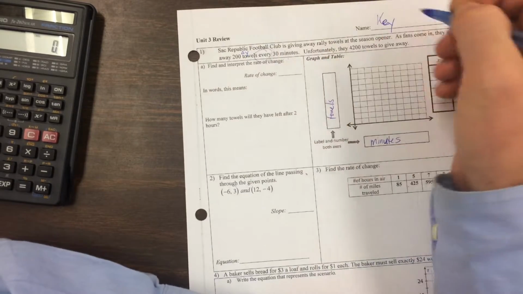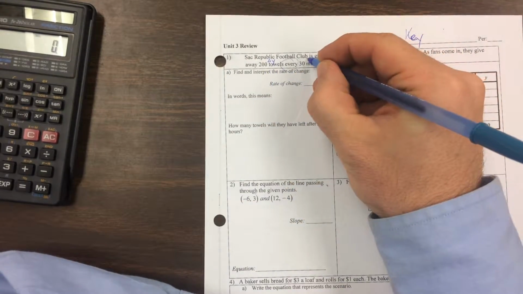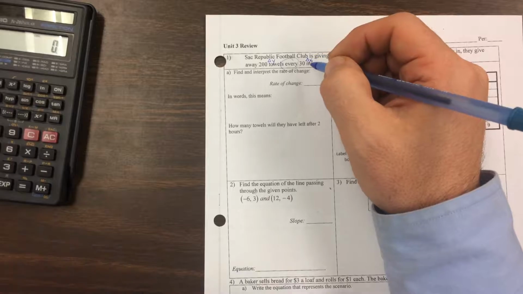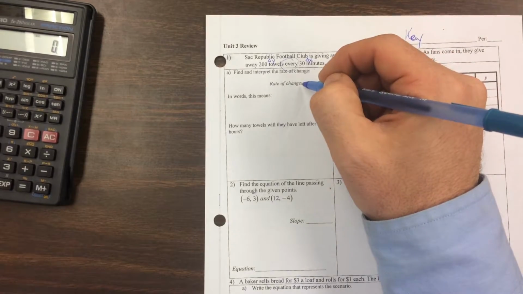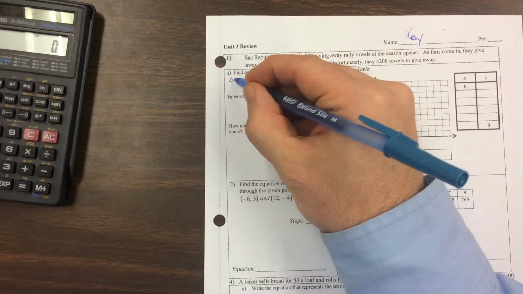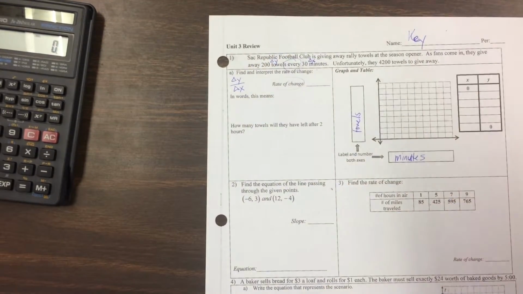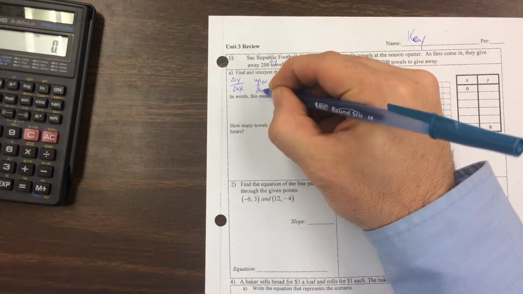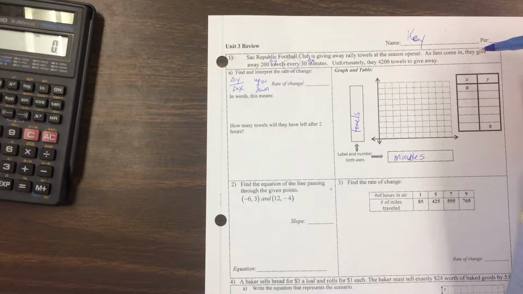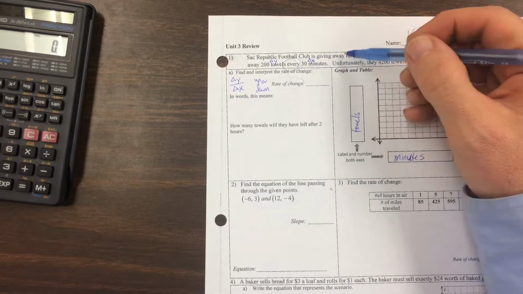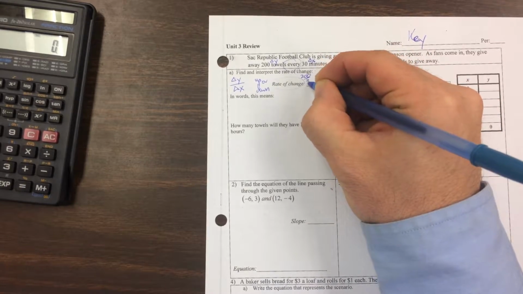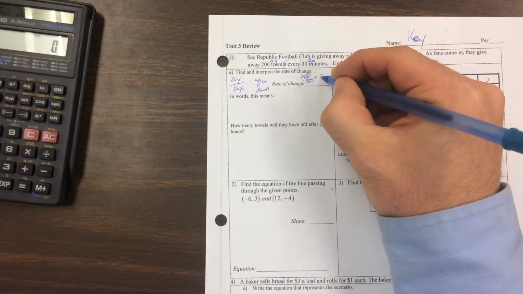We're saying that y changes by 200 as x changes every 30 minutes. So rate of change, this is something that you really have to understand, as the definition of a rate of change is going to be the change in y over the change in x. Now, the last thing we might check is to say, is it going up or down? So let's read this again and say, is the number of towels going up or going down? We always know the minutes are going to be going up, right? So this is going to be 200 over 30, which simplifies to 20 over 3.